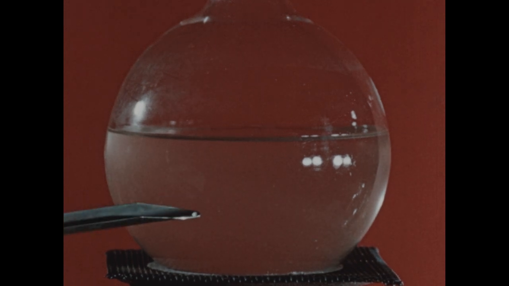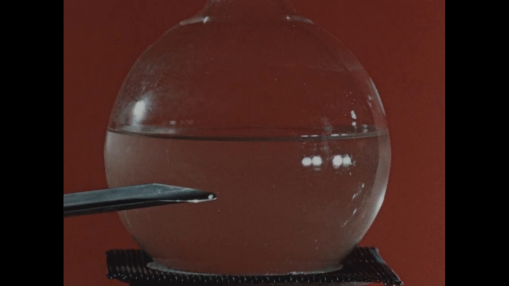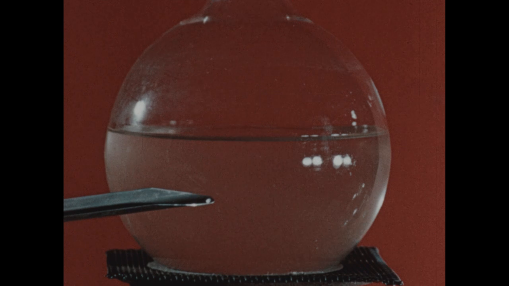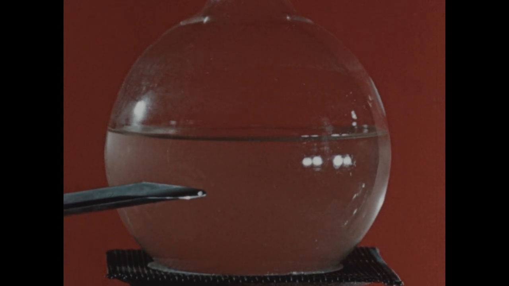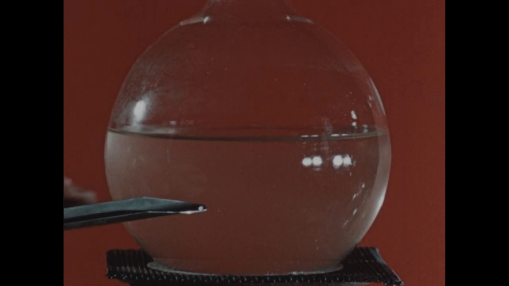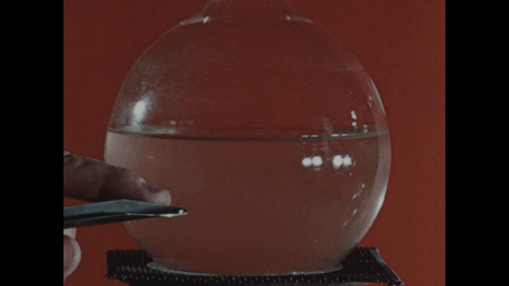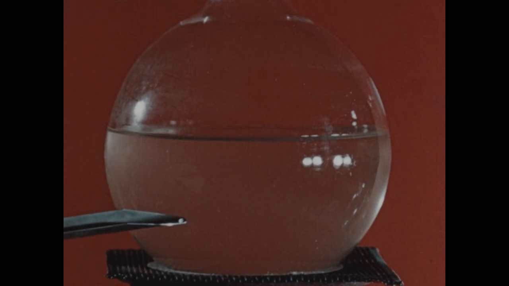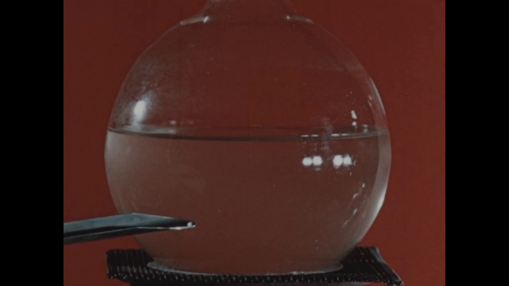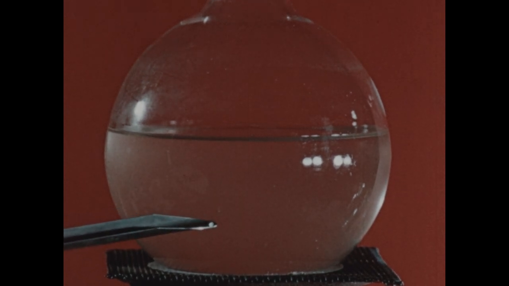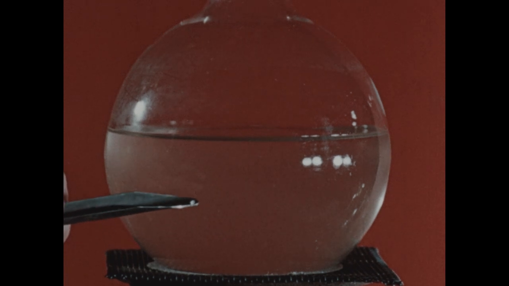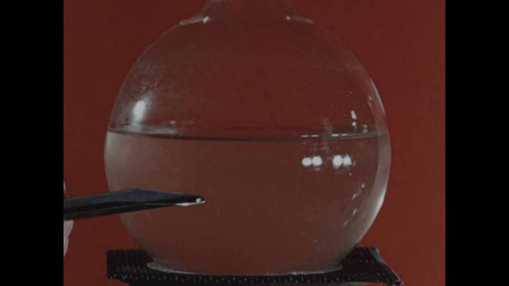On the tip of this spatula, I've placed a very small crystal of sodium acetate. But that small crystal will be enough so that when added to this flask, it brings two phases into presence in the flask, the dissolved sodium acetate and the solid sodium acetate. And when that happens, equilibrium must be established, and a great amount of sodium acetate will be crystallized from the solution. I'll now add the small crystal to the solution in the flask.